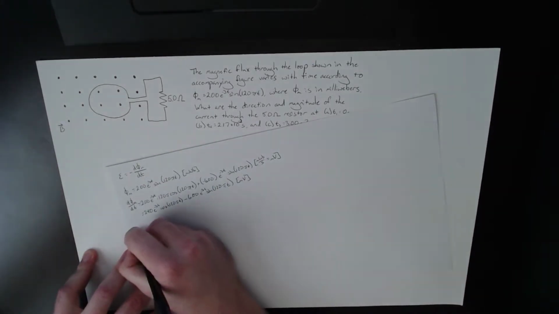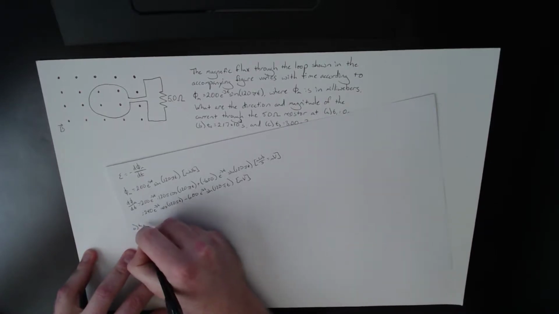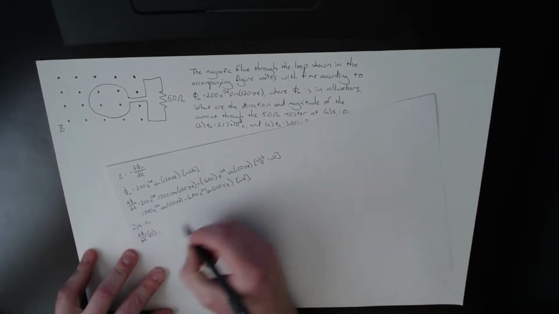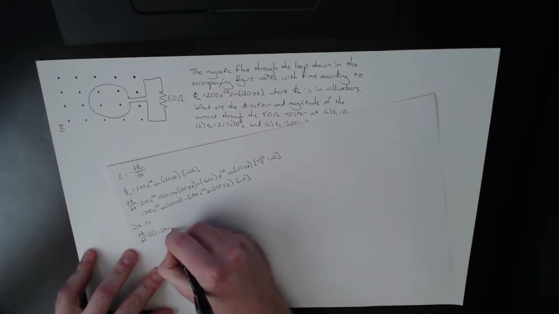Let's start with the first. T1 is equal to 0 seconds. So we'll be plugging in 0 seconds everywhere we see t in our function.